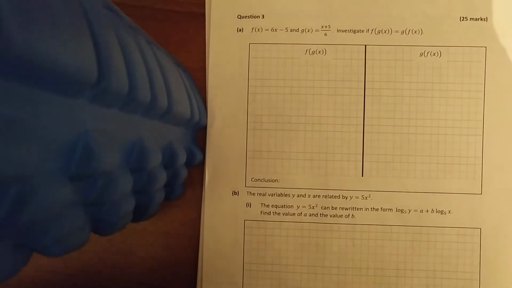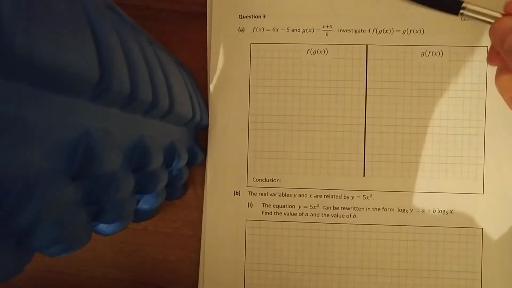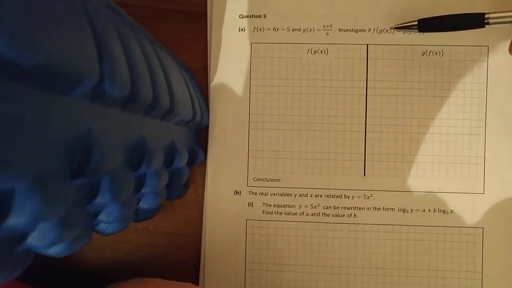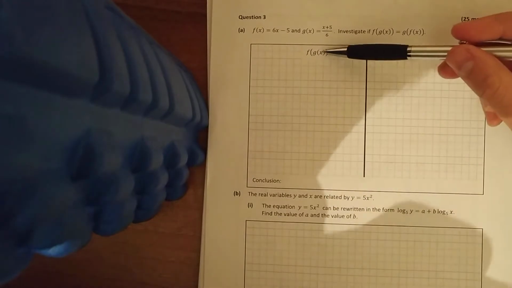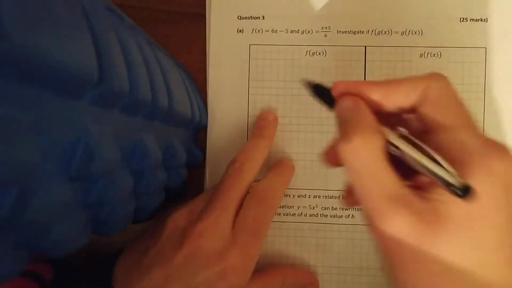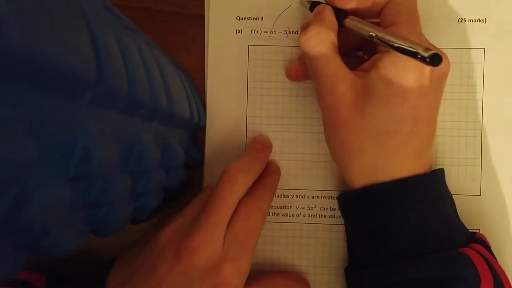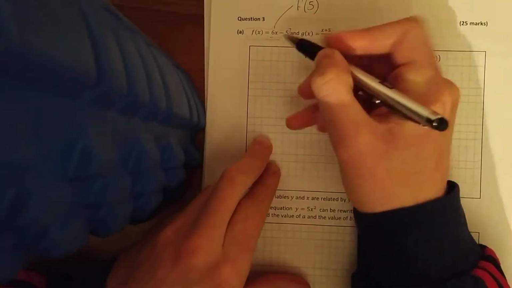Right, question 3 of the 2020 paper. So here we can see composite functions, something that you weren't great at in the exams, call a spade a spade. So the first thing here is f of g of x. Now thinking to yourself, there's my f of x function, a linear function. If I asked you for f of 5, what would you do?